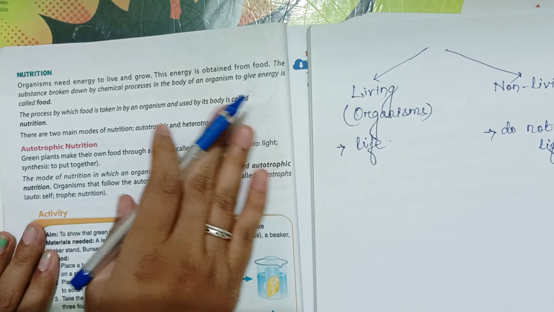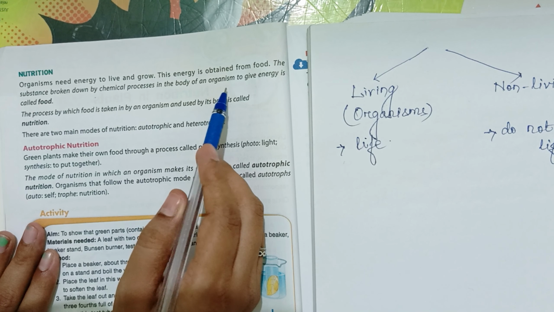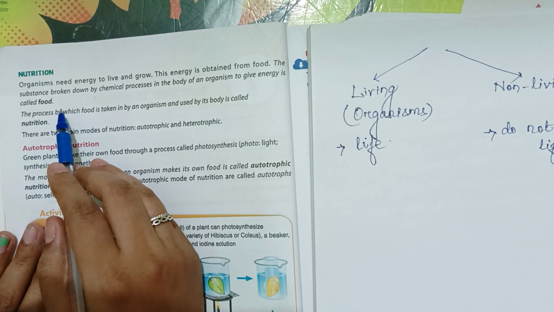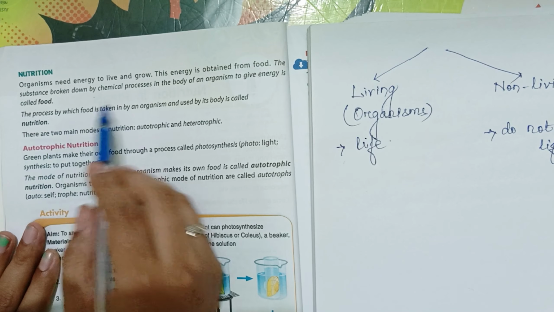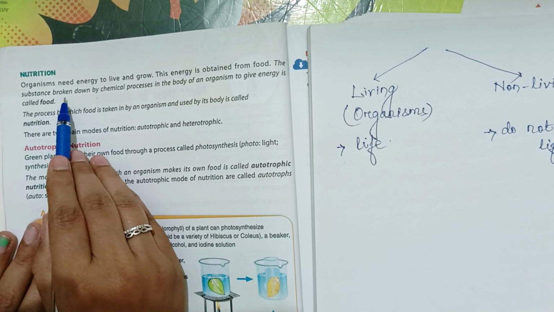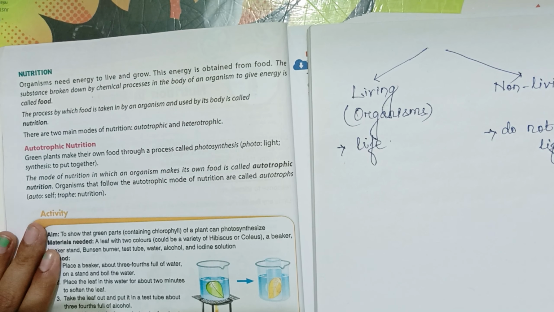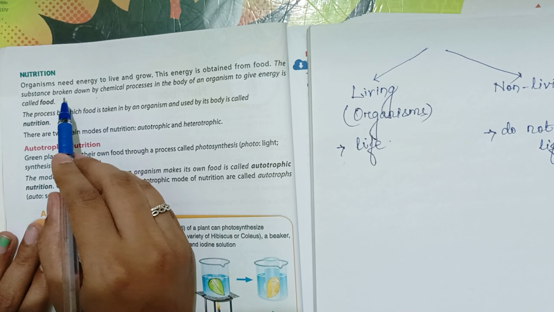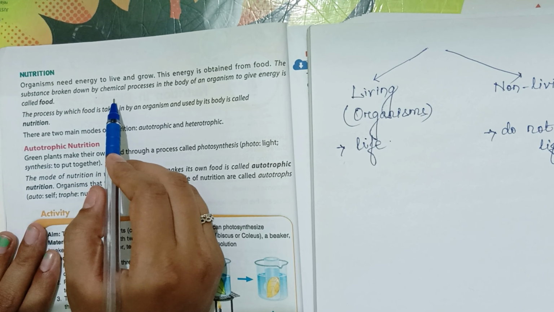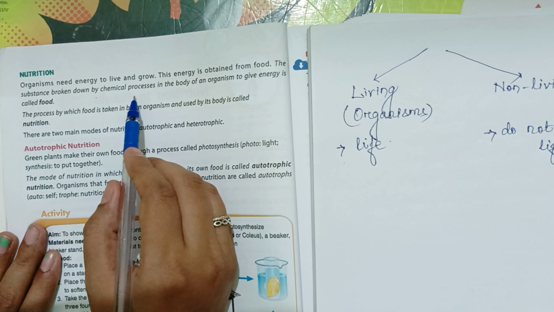The substance broken down by chemical processes in the body of an organism to give energy is called food. Now, what is food? The definition of food is a substance which is broken down by chemical processes. That means when we take food, our body breaks it into small parts by chemical processes.